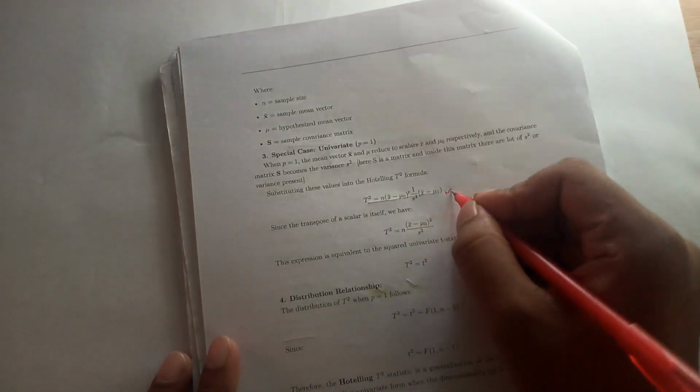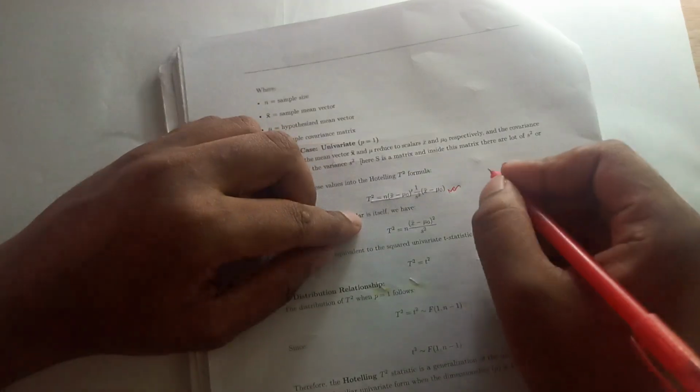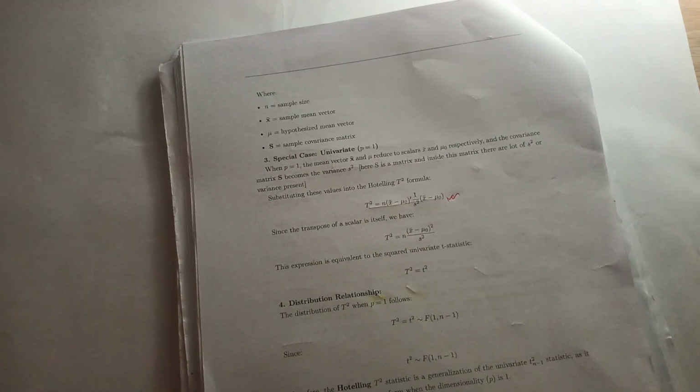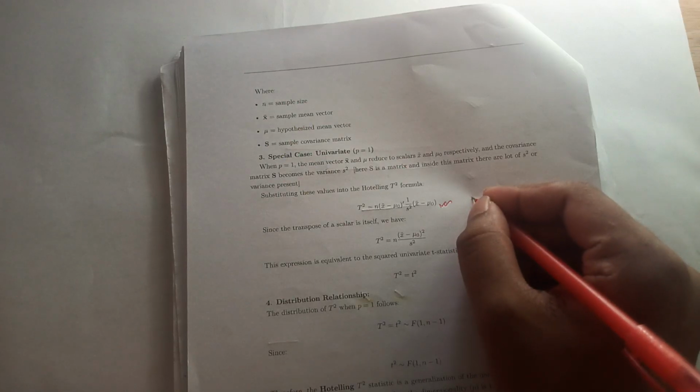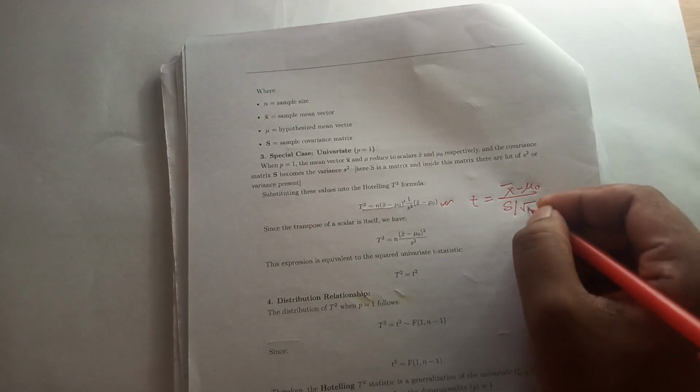We begin with this answer. The Hotelling t-square statistic for the p-dimensional mean vector mu is given by this, as you already know, but we want to prove how it comes about. You have to understand a few things that will lead you here. In the univariate case, t is equal to x bar minus mu naught divided by s over root n.